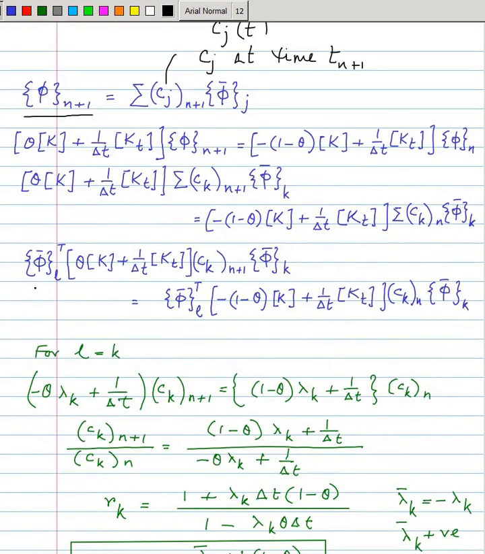Now you pre-multiply it with phi L bar transpose. Then phi L bar transpose K phi k bar is minus lambda k. So you put for this minus lambda k, and for this phi L bar transpose K_T phi k bar equal to 1 for L equal to k. So this becomes 1 by delta t, and for L not equal to k it is 0.